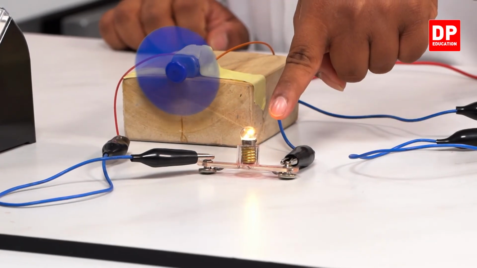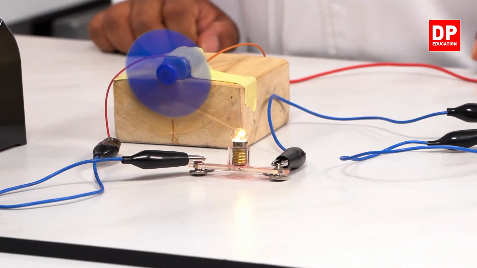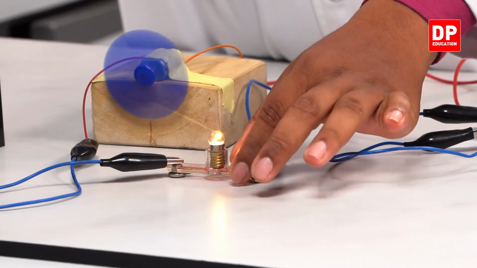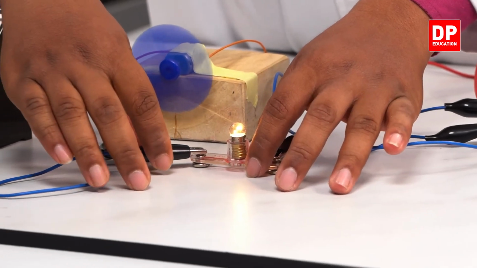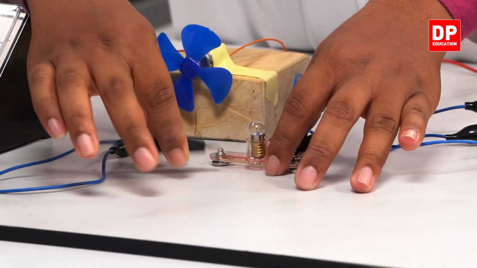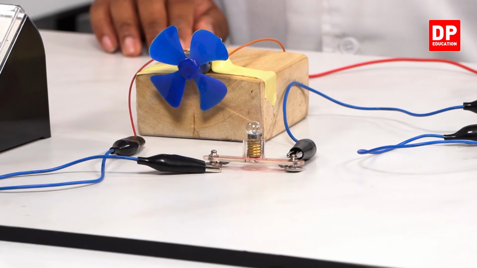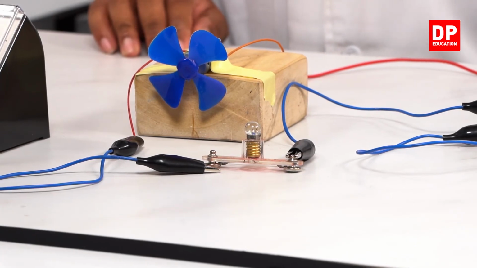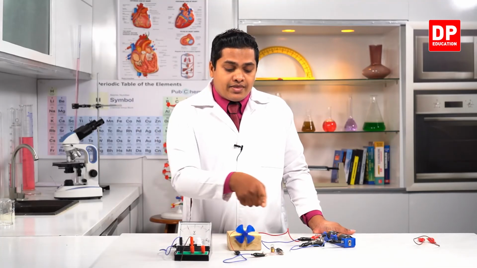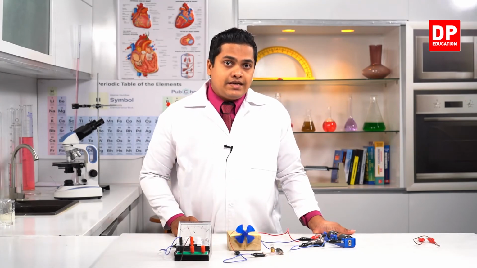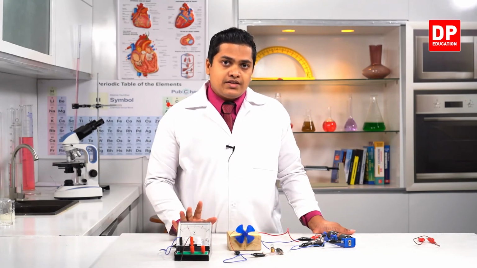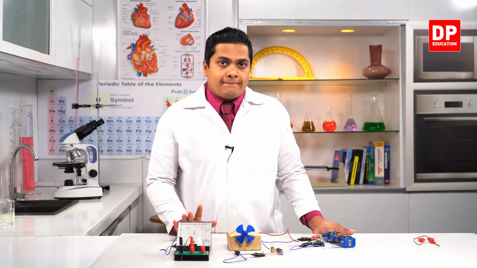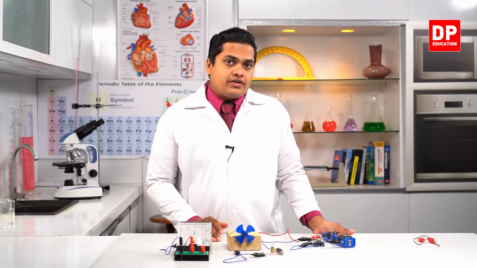The motor is rotating and the bulb is lighted up. When I disconnect, just one single disconnection is enough. If I disconnect this, both of them will not work. It's because this motor and the bulb have a series connection. Just one single instrument being disconnected is enough to break down the whole circuit.